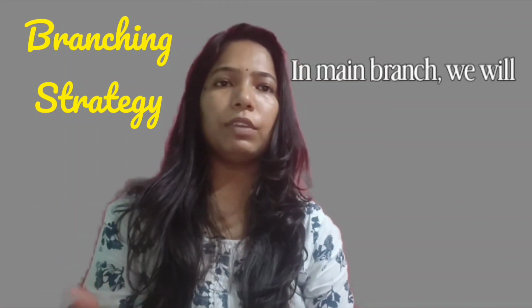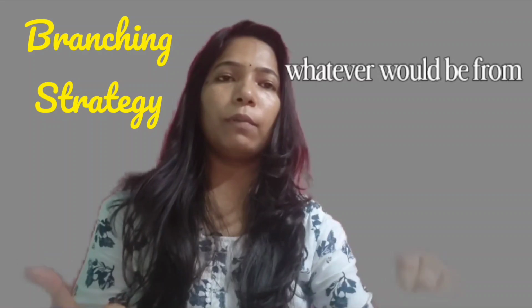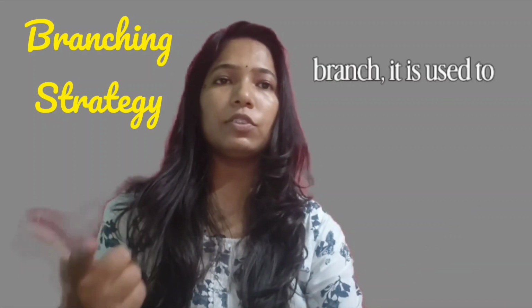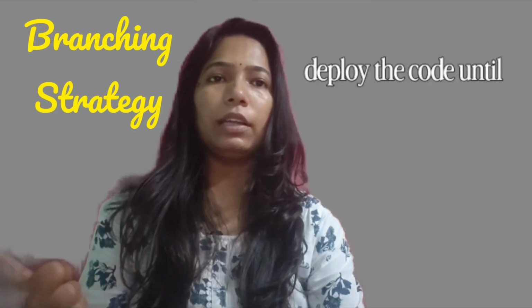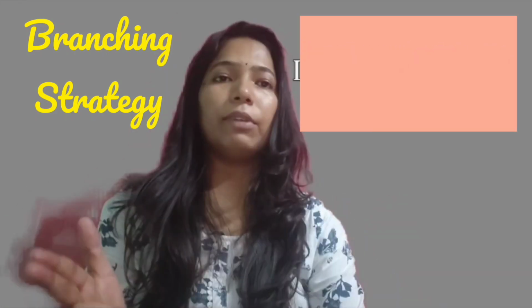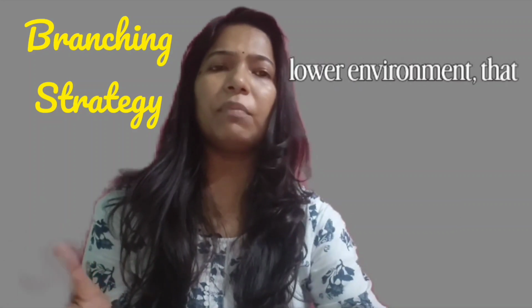In the main branch we will have our stable code, whatever would go from dev to prod, okay? And then the release branch is used to deploy the code up to pre-prod, as well as prod code is there. Then the develop branch is used to deploy the code in the lower environment, that is dev.